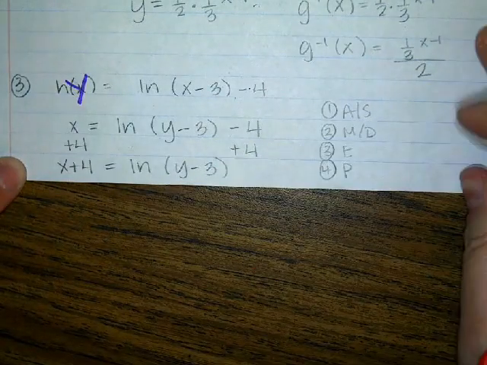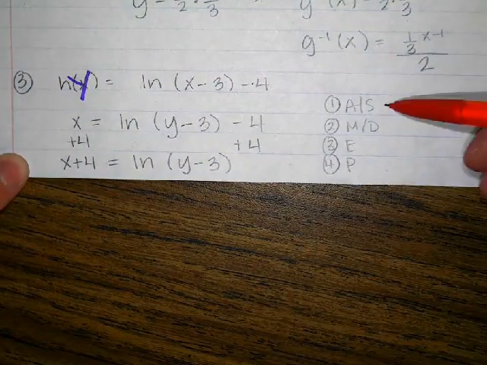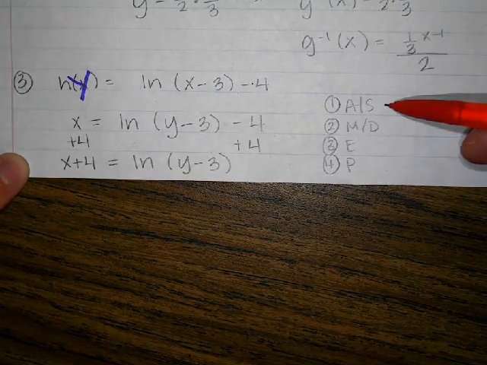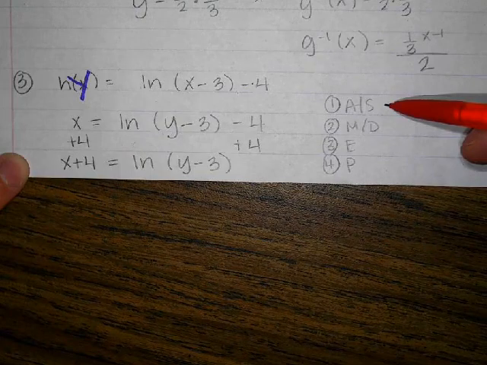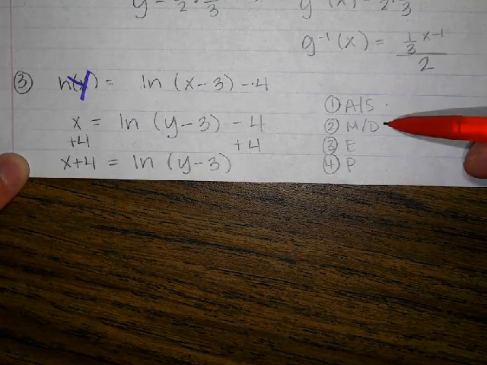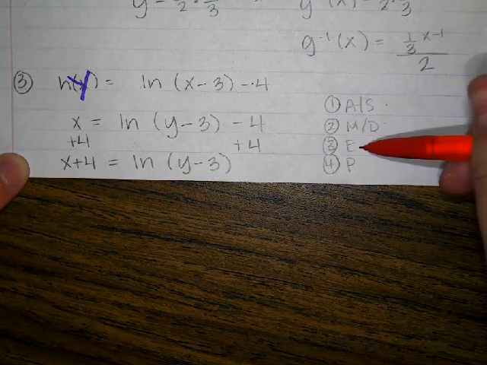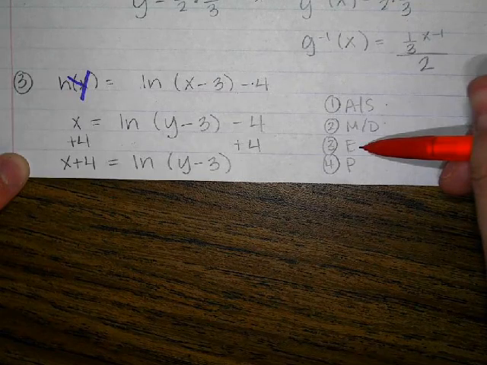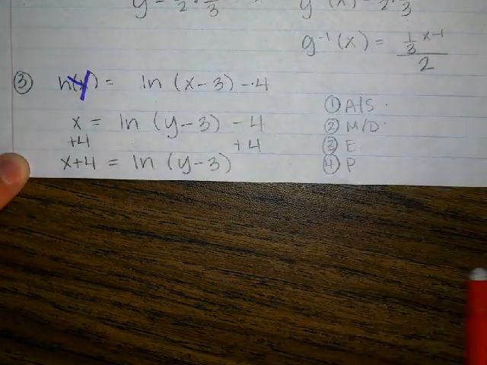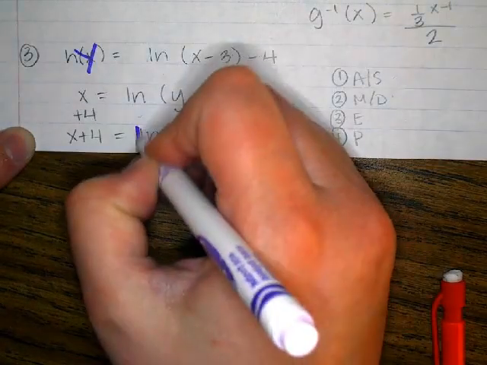Okay, so we did the add subtract step. Then what should we do? Yeah, there's nothing to multiply or divide, so we're going to go straight to putting a base and turning this into an exponential problem. So ln is the same as having log with a base of e.